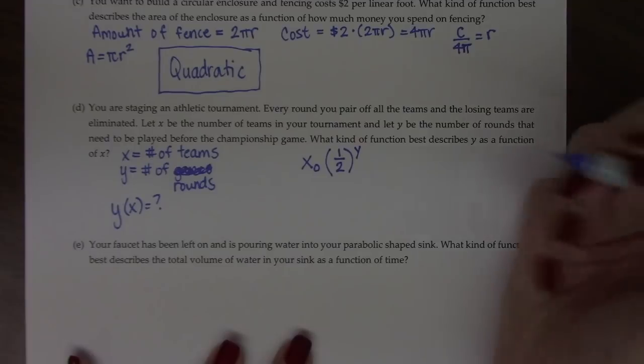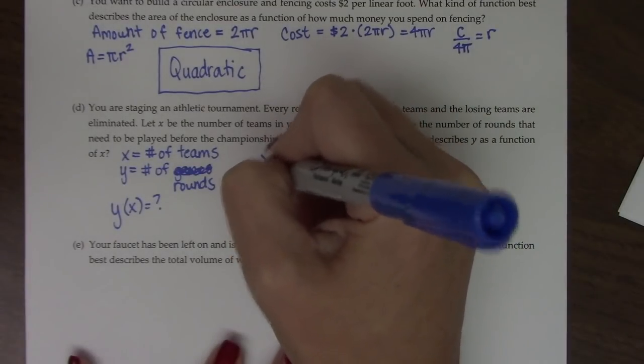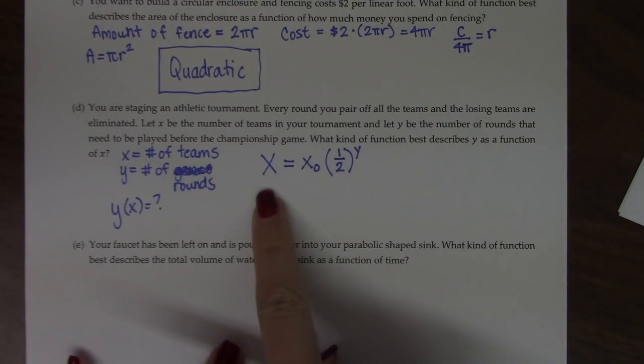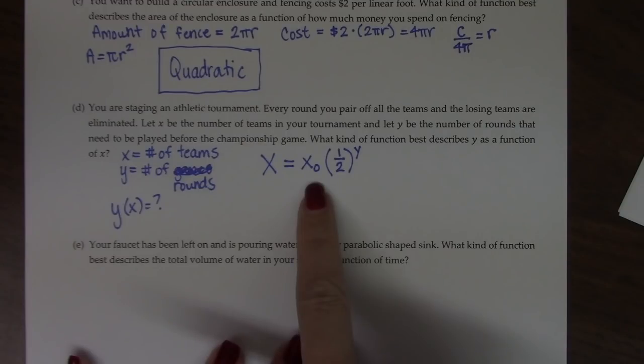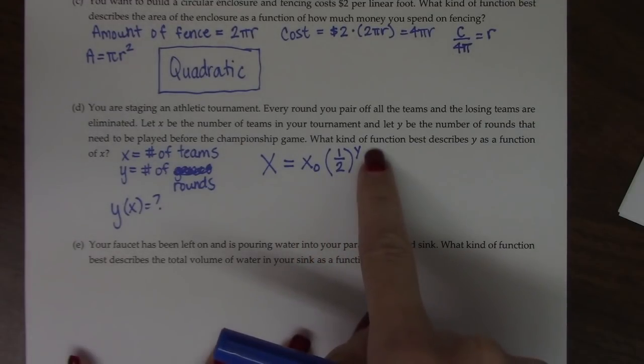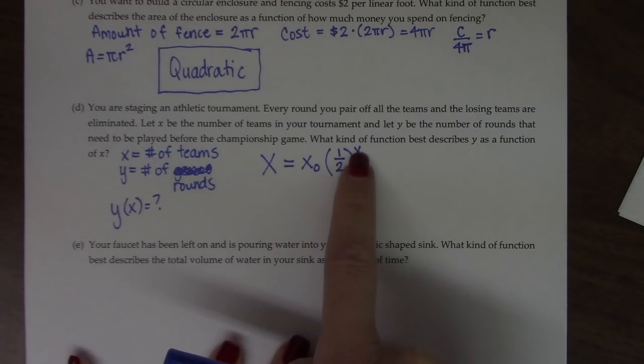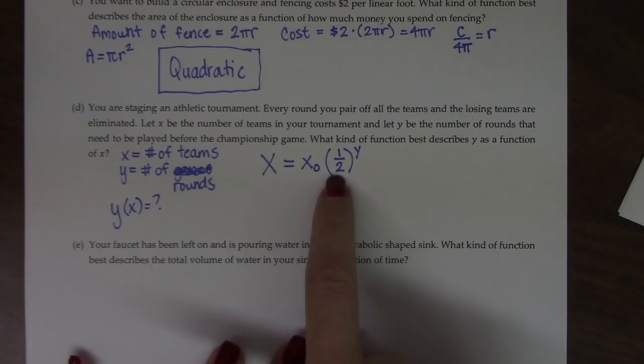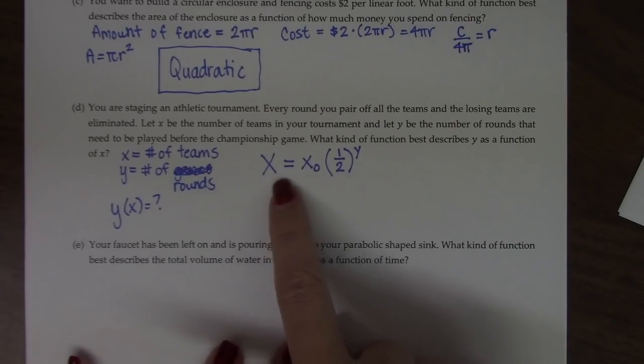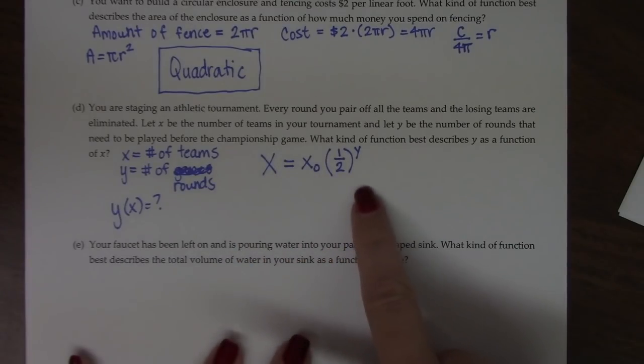So for every round, the number of teams I have is the number of teams I start with times 1/2 to the round. So if we started with 32, then after one round, you've chopped it in half and you're down to 16, and then we chop it in half again and we're down to 8. So this is a little bit more intuitive way to think of this.